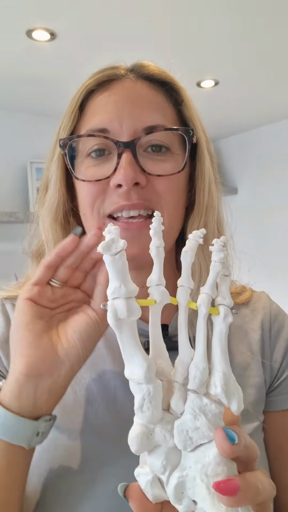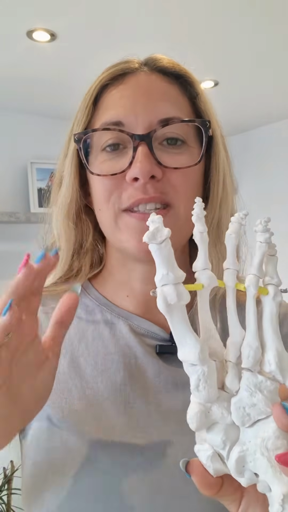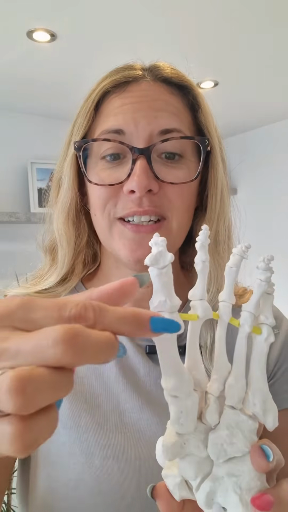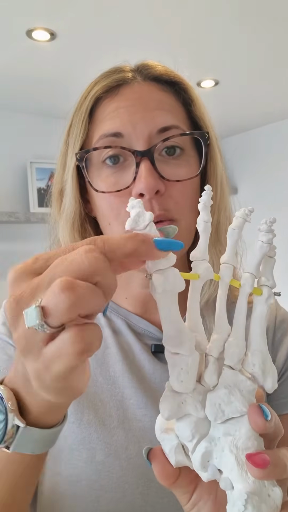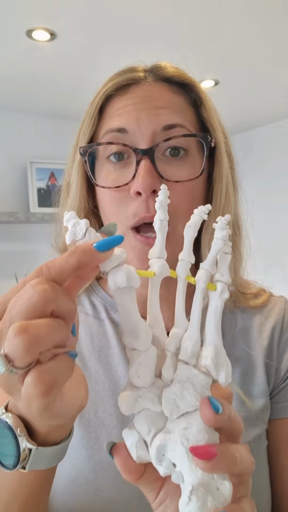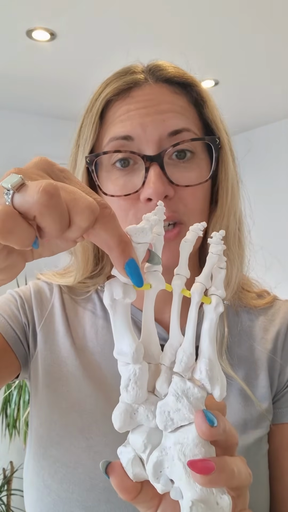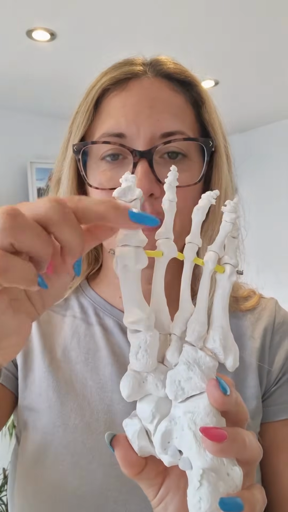Now, there's some slight differences in opinion in the anatomy world of which one constitutes abduction and which constitutes adduction. Some people will say when the big toe moves away from the other toes, that is abduction, while it moves in towards the other toes, that's adduction.